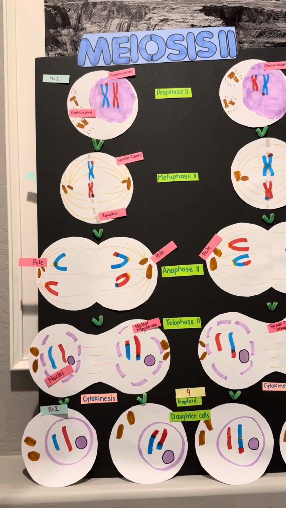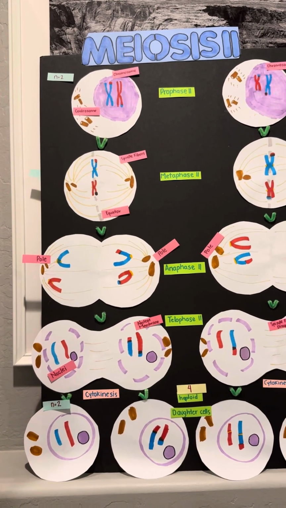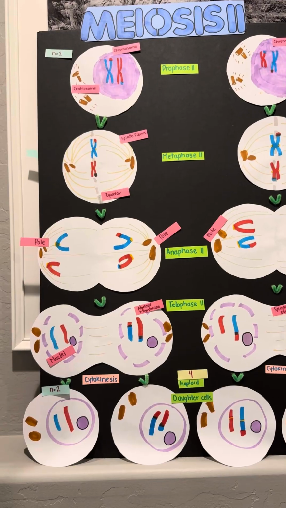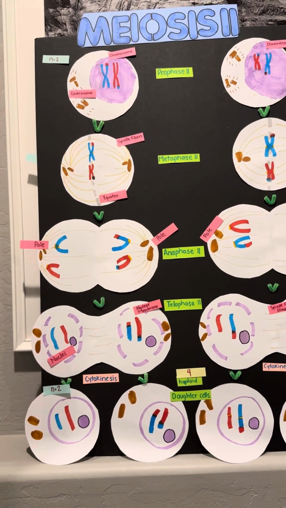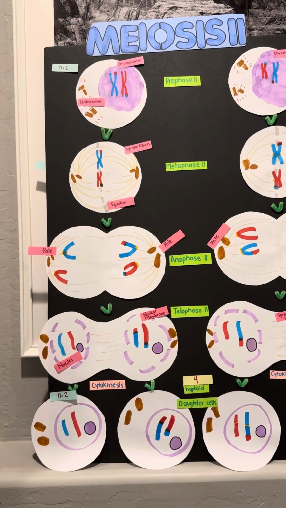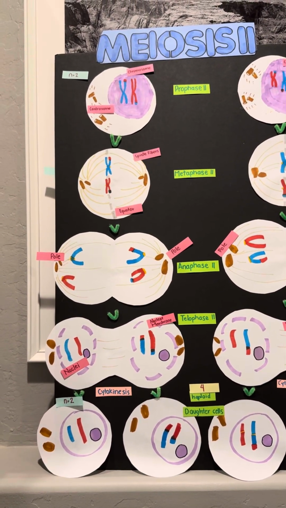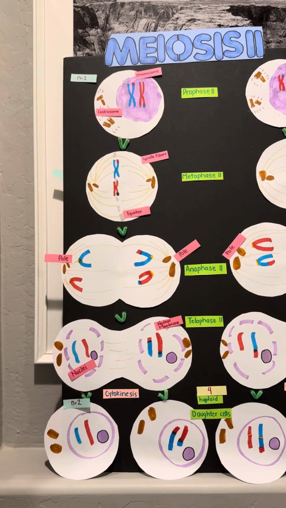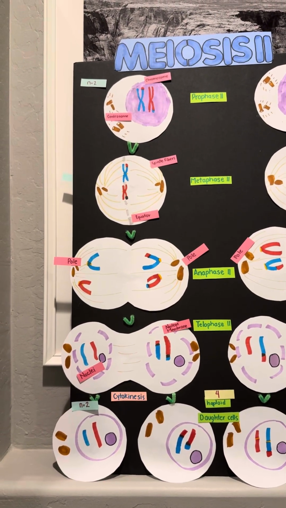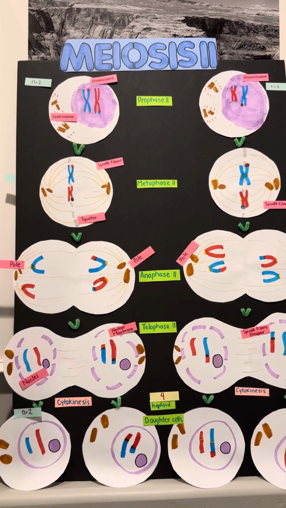The spindle fibers attach to homologous chromosomes during meiosis first. On the other hand, in meiosis second, spindle fibers attach to sister chromatids. Crossing over only occurs in meiosis first, in prophase, and is not happening here during meiosis second.